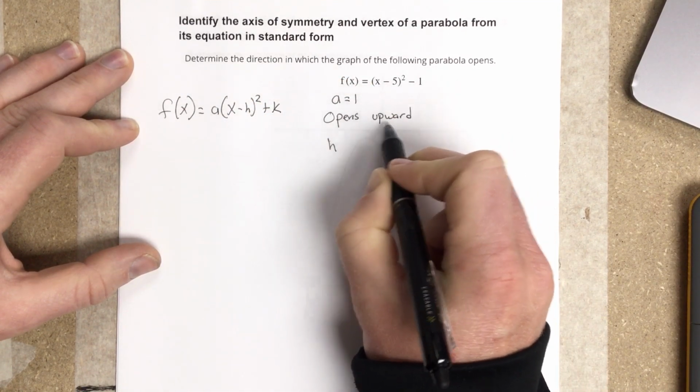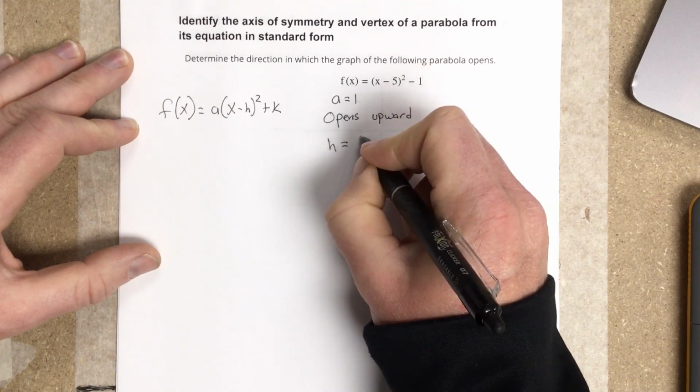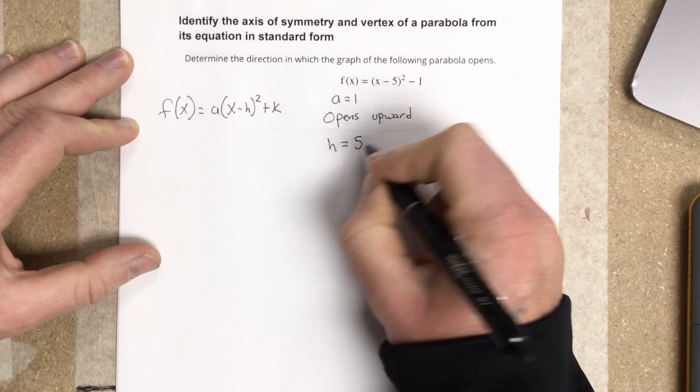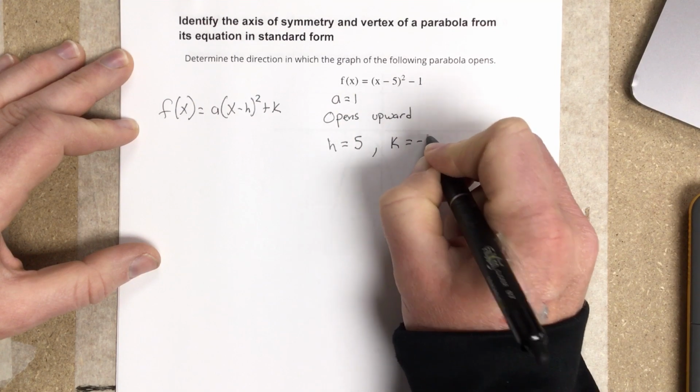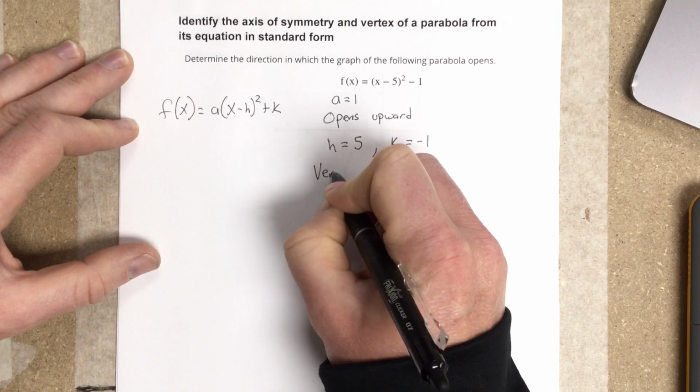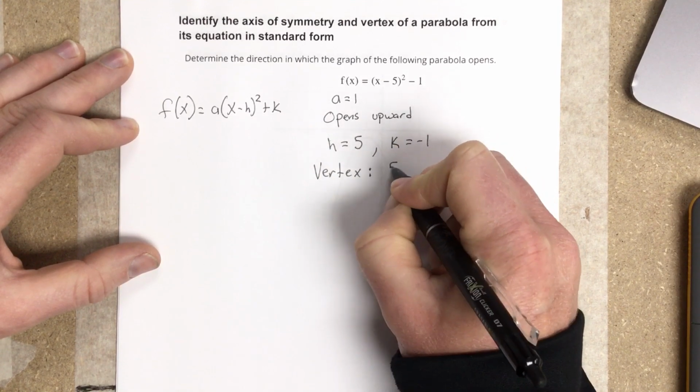So a is equal to 1, opens upward. h is equal to the opposite sign of negative 5, which would be 5. And k is going to be equal to negative 1, which means my vertex is 5, negative 1.